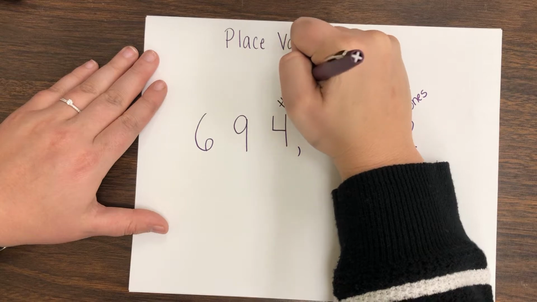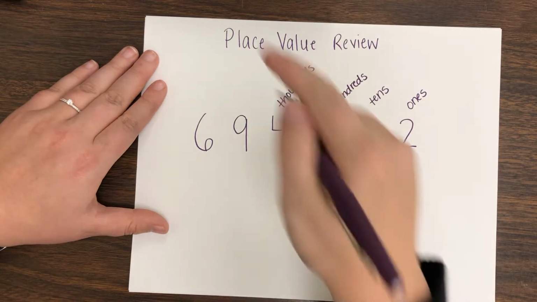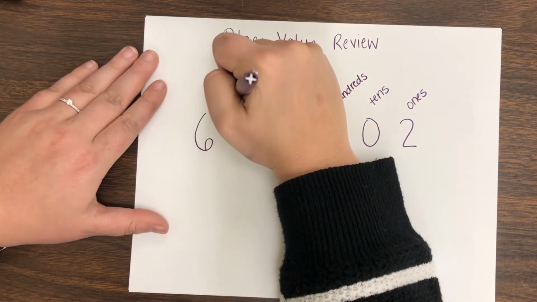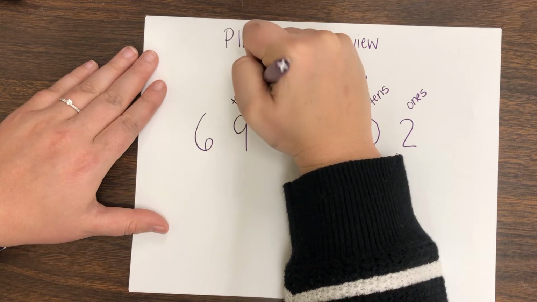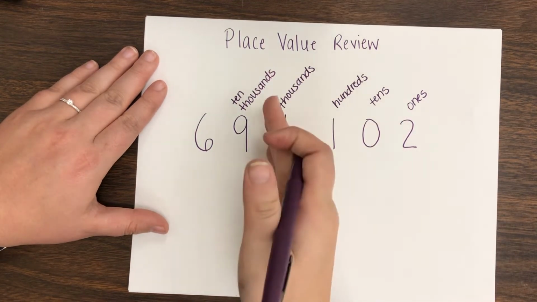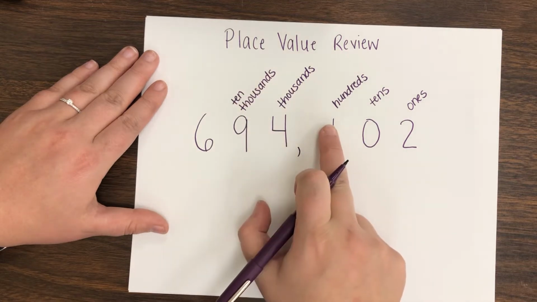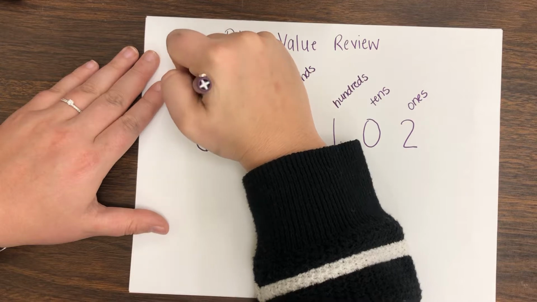And then we have 10,000s. So it's kind of like a little pattern here. We've got thousands, 10,000s, and then if we look at our other places, ones, tens, hundreds, we know that thousands, 10,000s, the obvious next one is going to be 100,000s. So those are our places.